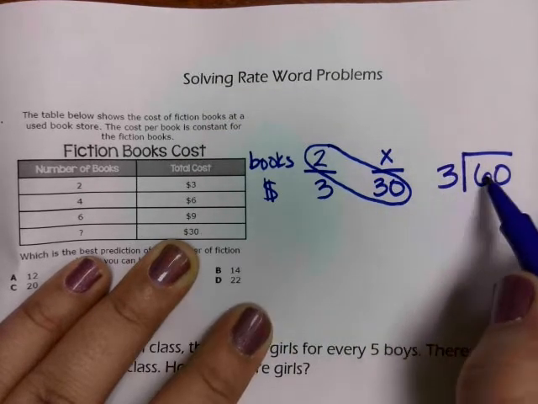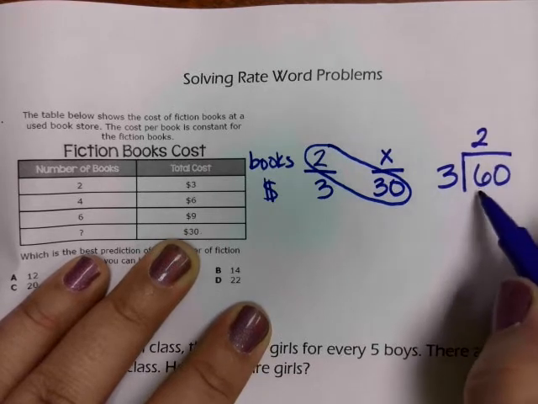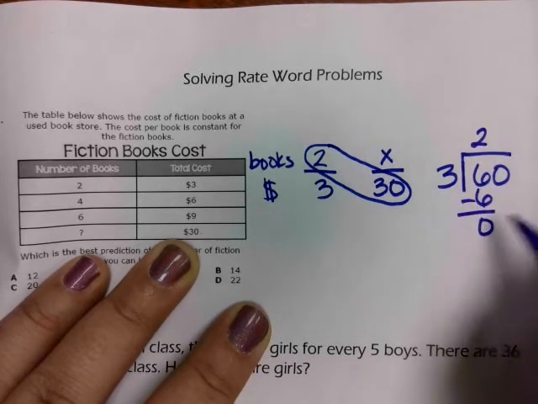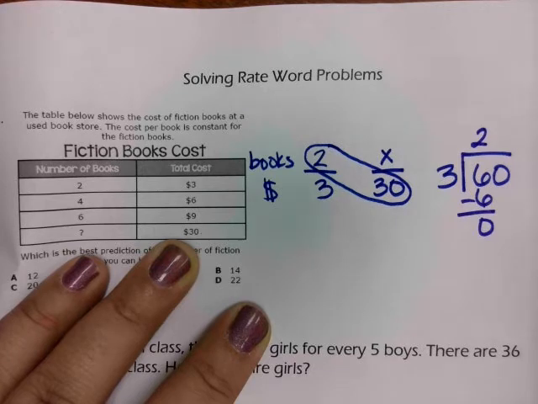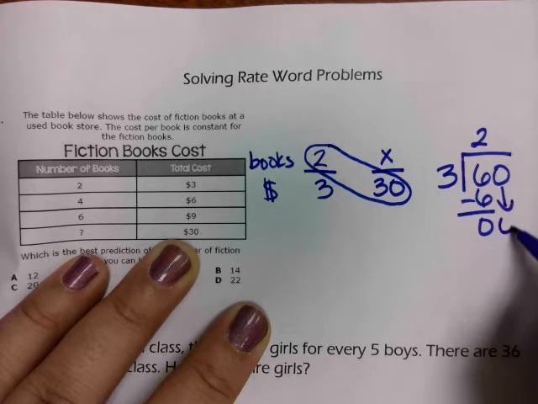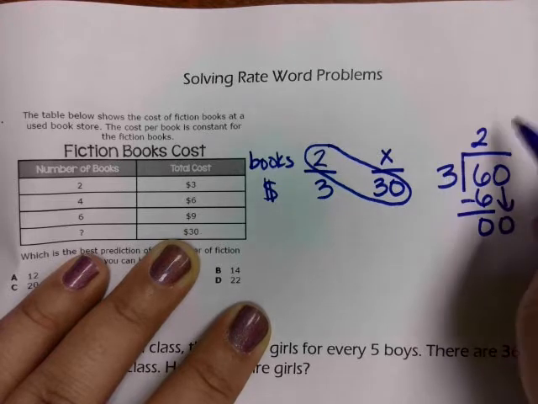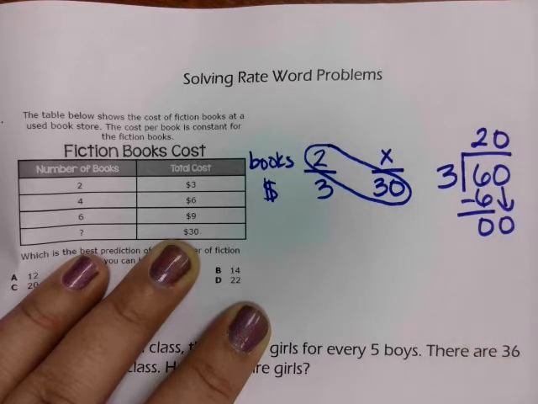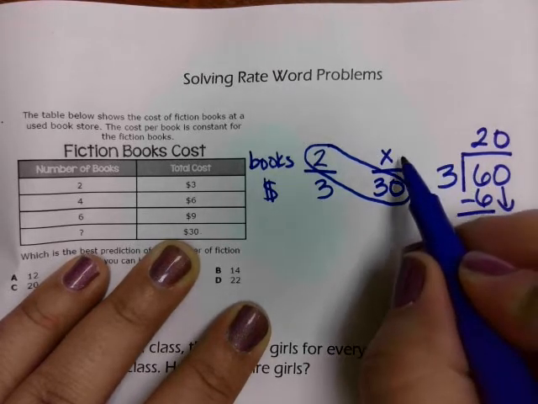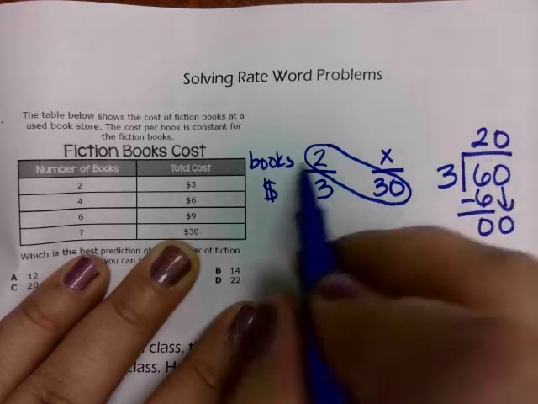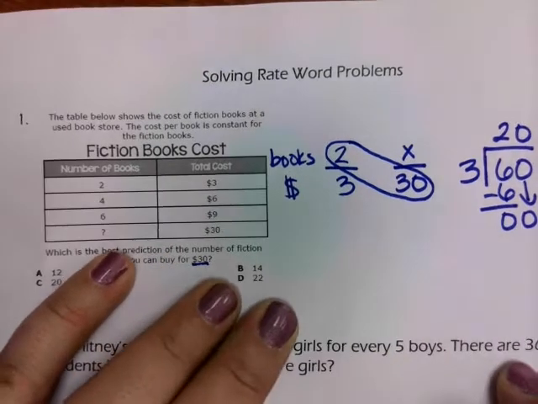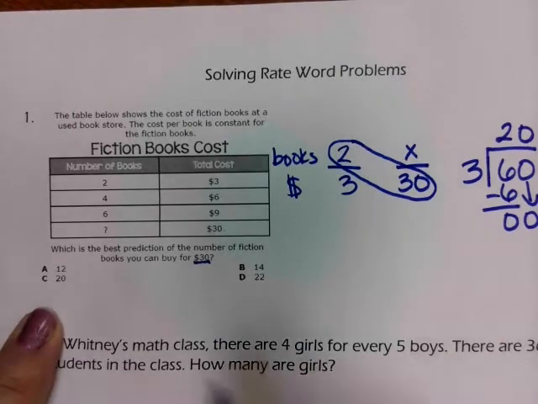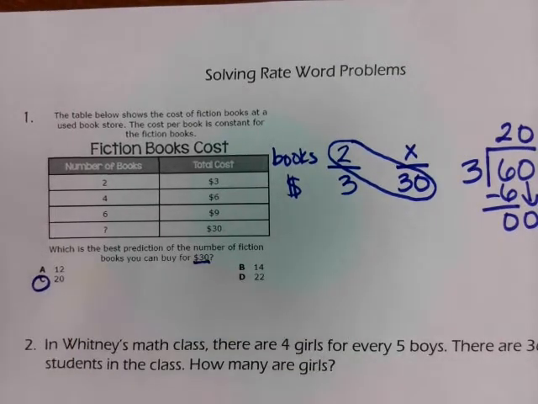I know that 3 goes into 6 2 times, which is 6. Subtract, I get 0. But my answer is not 2 because I still have a 0 here left. So I'm going to bring it down. 3 cannot go into 0, so I put a 0. So my answer is x equals 20, and that was representing books. That's what we're solving for, so the correct answer is C.